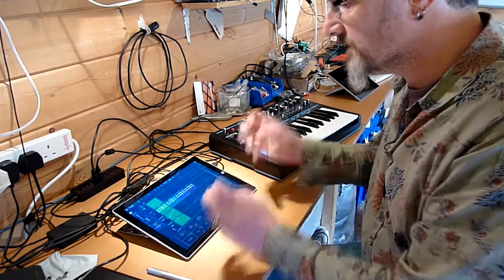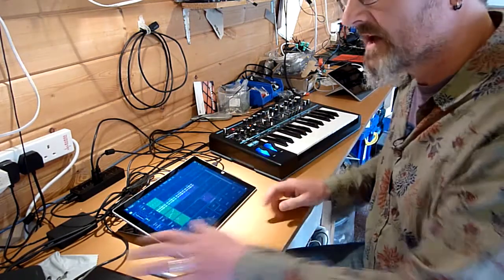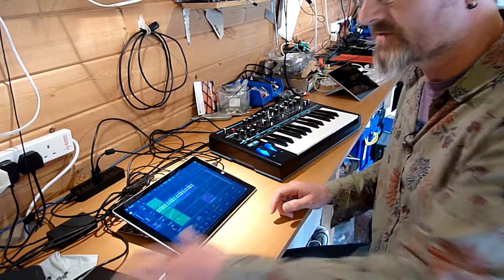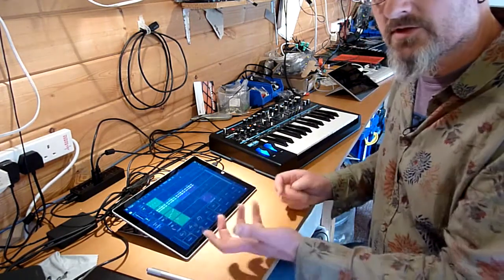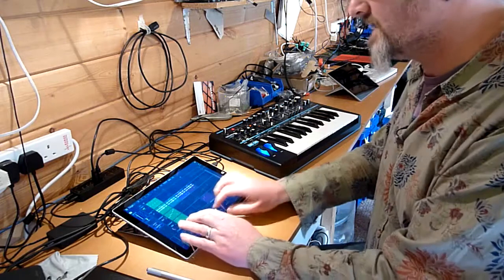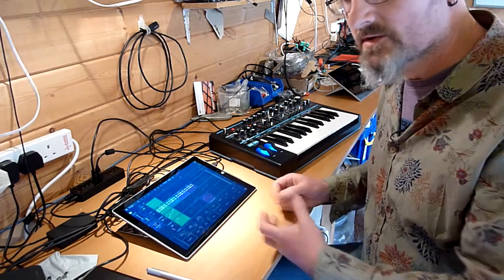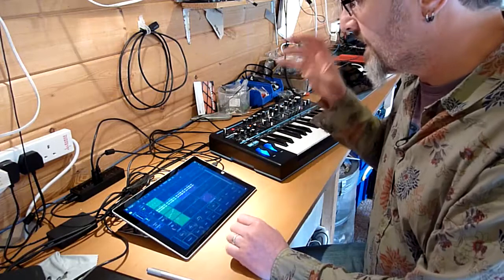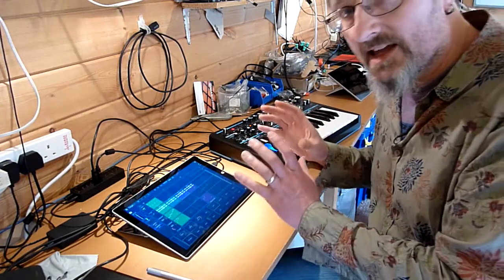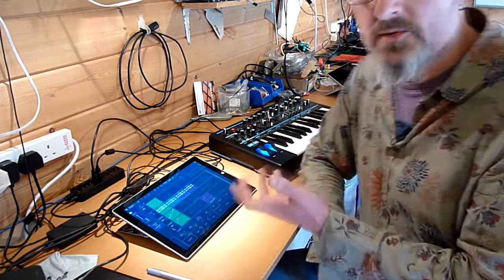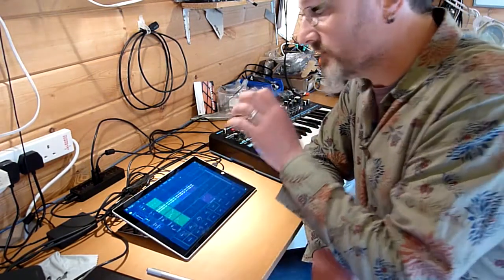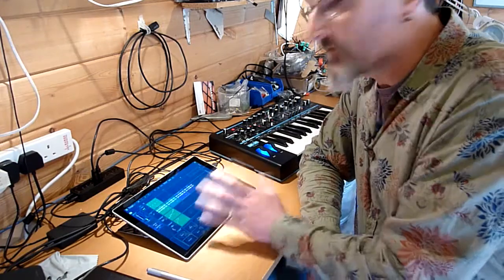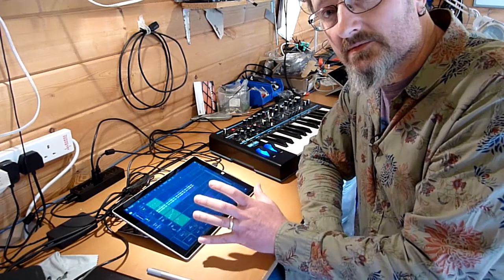The responsiveness, the performance. This is on this audio interface running at 256 samples, and even that is good enough. I could reduce it further down to 64 samples and have it even more responsive. So the performance on Surface Pro 3 is excellent. Performance on another device may vary, but in this situation, the performance is really very, very good.